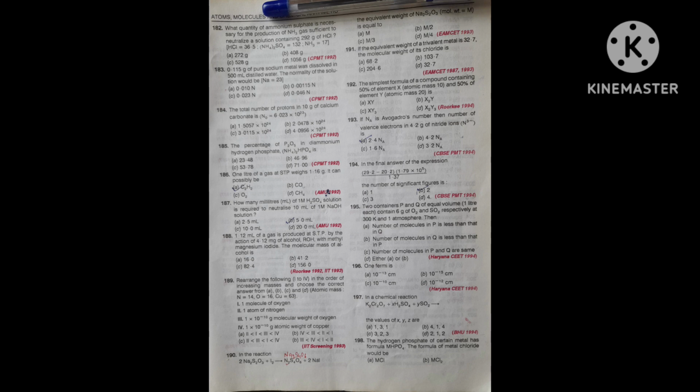Now I am giving you a hint. 4.2 gram of nitride, meaning N3 minus ions, means what? Nitrogen atomic mass is 14. Then 4.2 gram means how many moles? You convert it into moles. 4.2 gram means 4.2 divided by 14 mole. That is 0.3 mole.